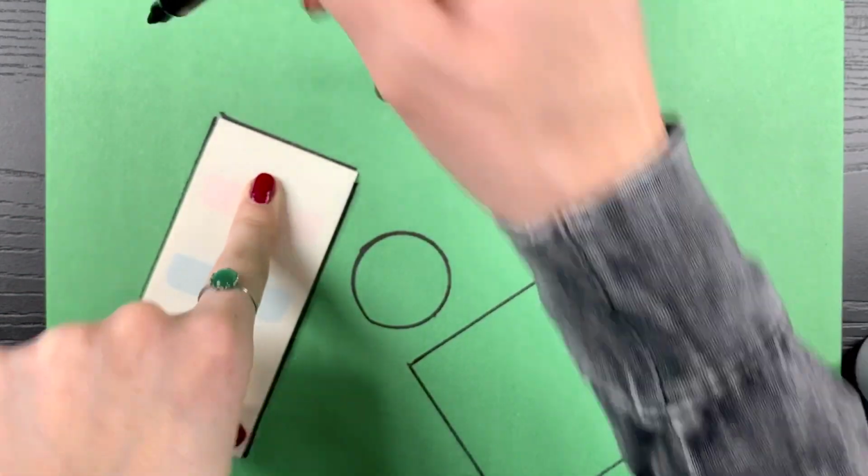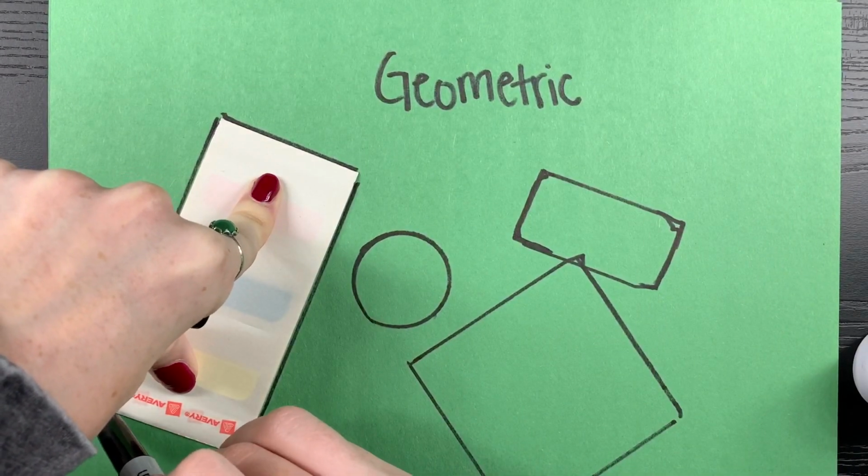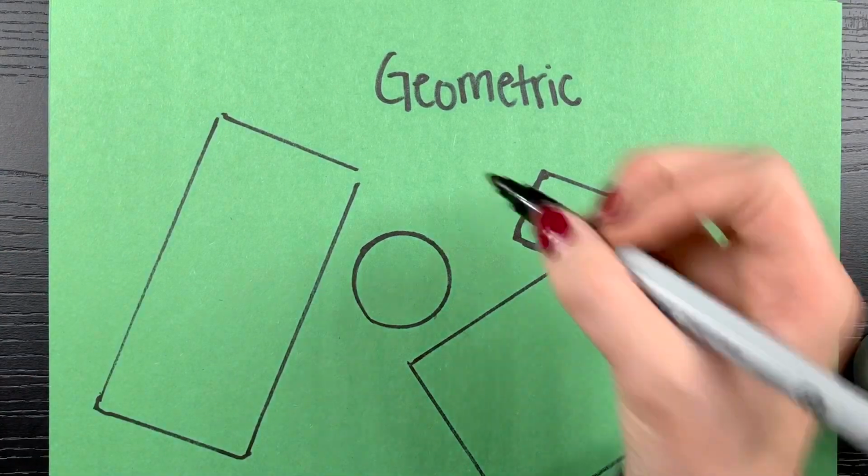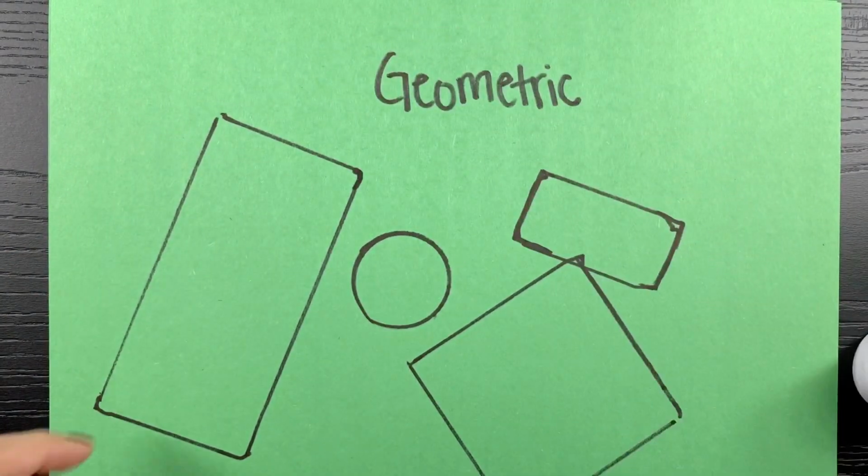See, I'm holding it with one hand and carefully going around it with my marker. That's going to make a perfect rectangle. So make sure you take your time once we find some objects to trace.